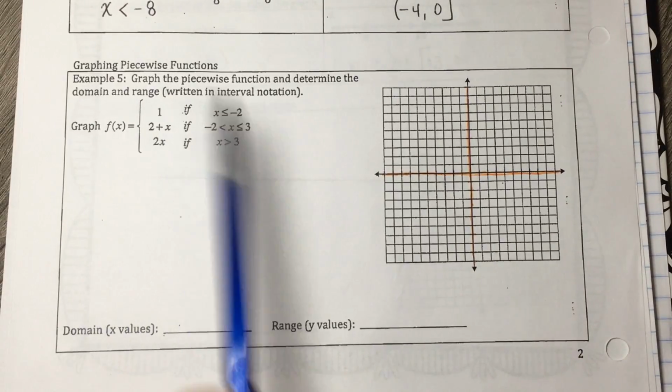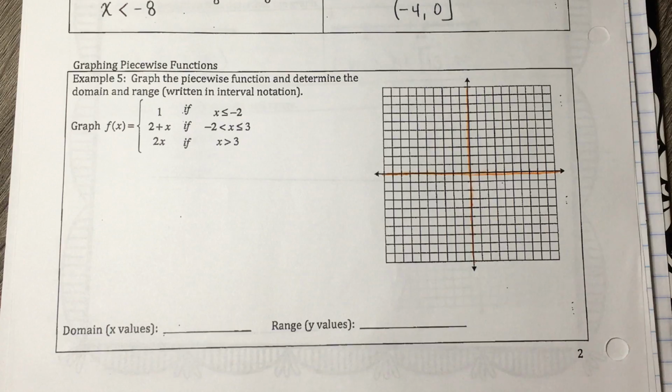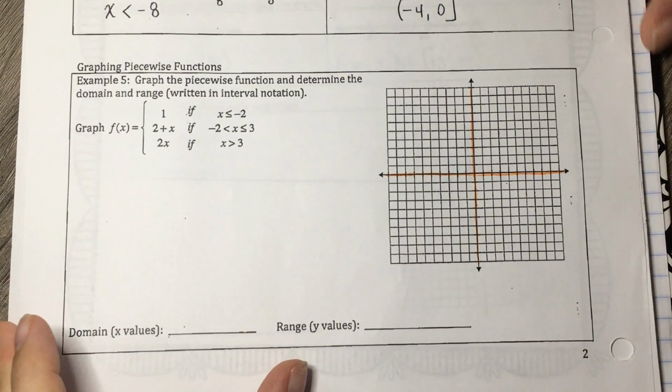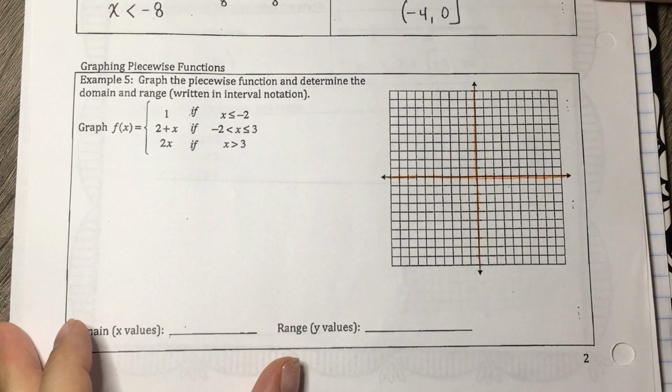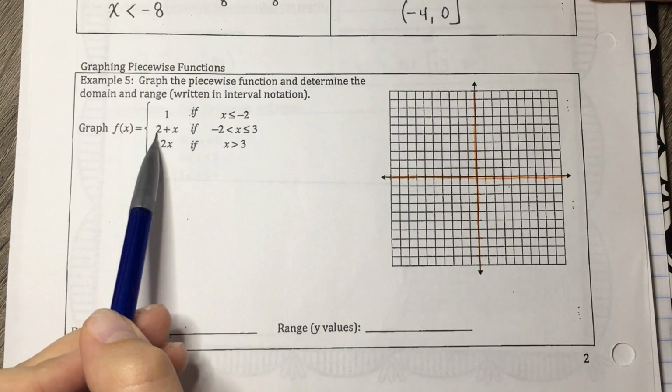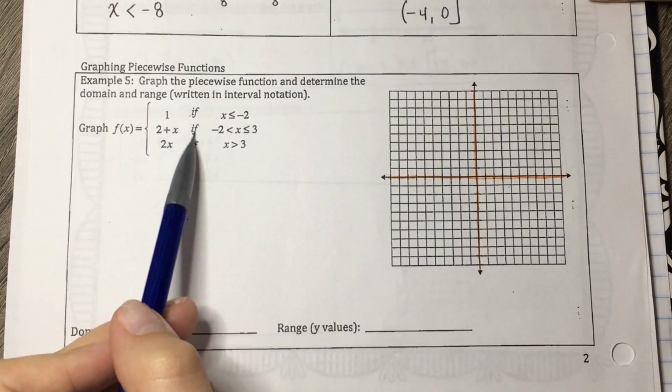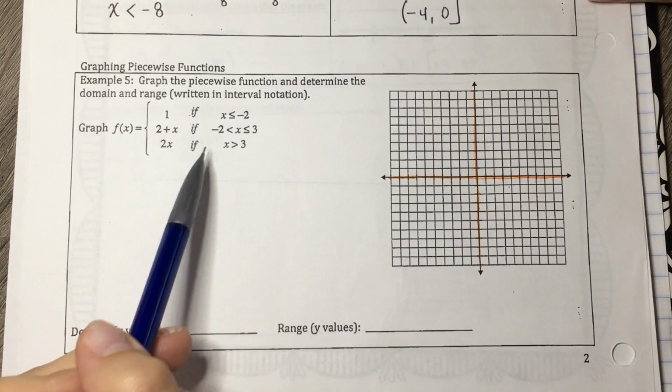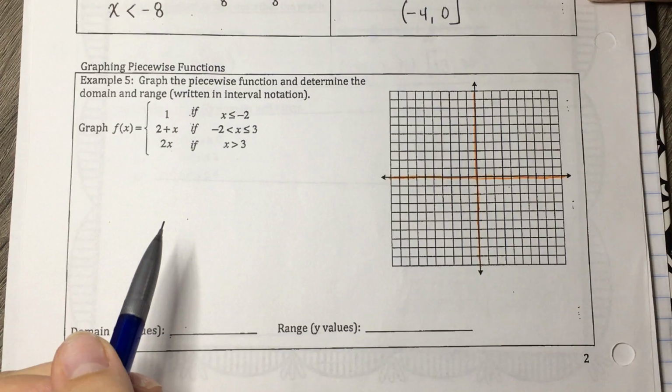All right, our goal here is to graph this piecewise function, and then we're going to determine the domain and range, and we're going to write that domain and range in interval notation. Now we have these different pieces here. F of x, that's our y, is equal to 1, 2 plus x, and then 2x, and then here are our conditionals, and there's our specified domain there in inequality notation.